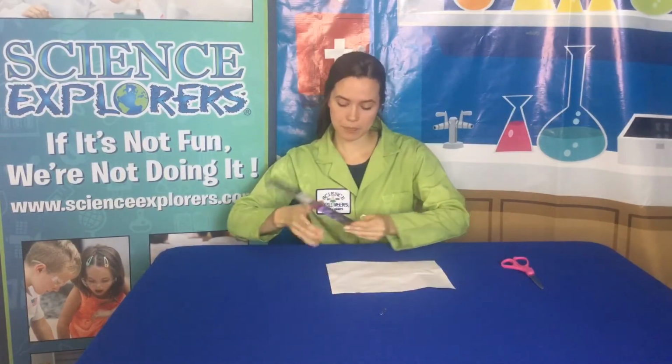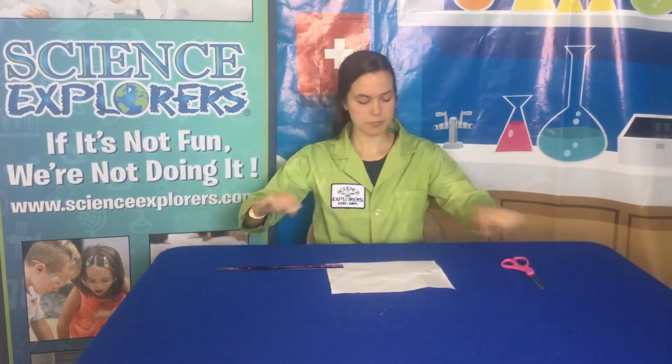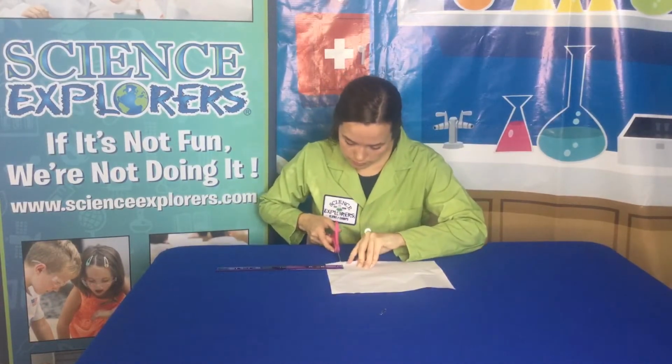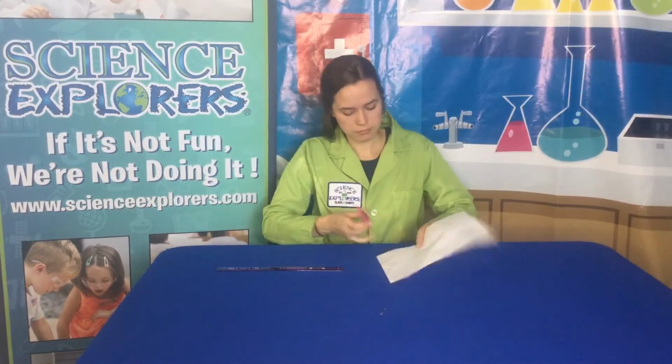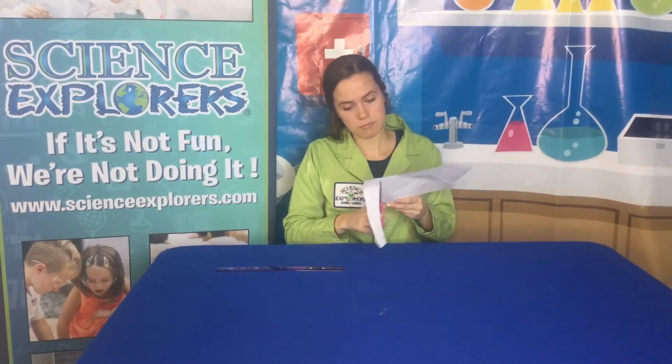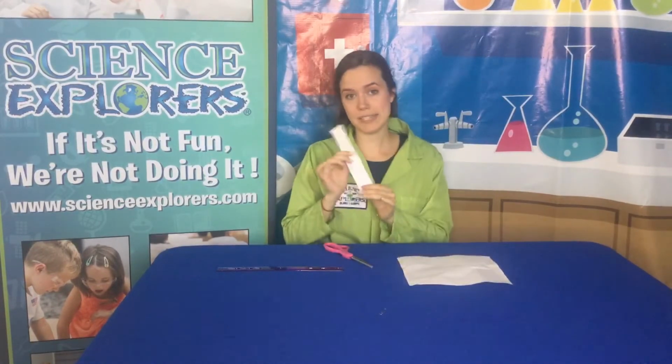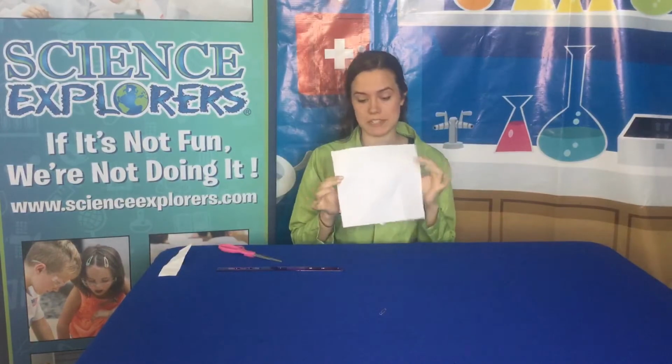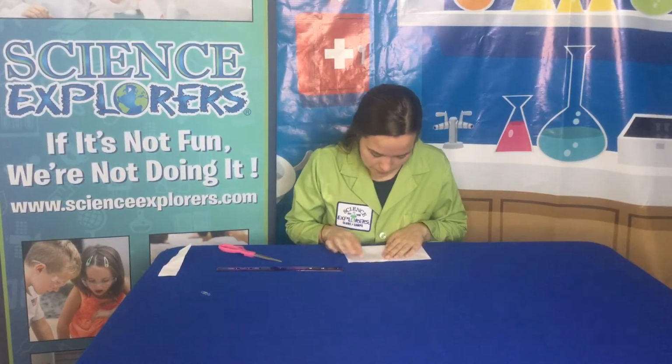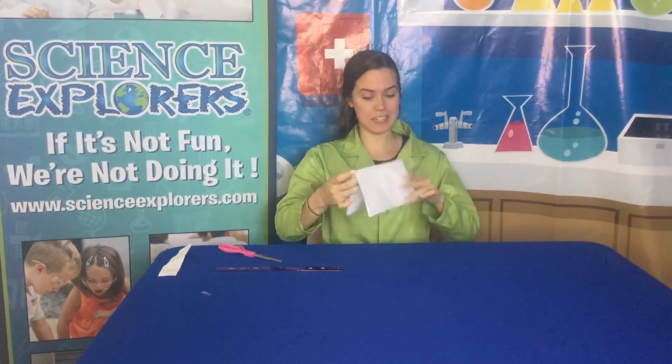The first thing we need to do is cut off a strip of paper. We're going to cut a strip that's about 1.5 inches wide off the short side of our paper. You can set this aside for now. Take our square piece of paper and fold it in half. Place this tent on the table.